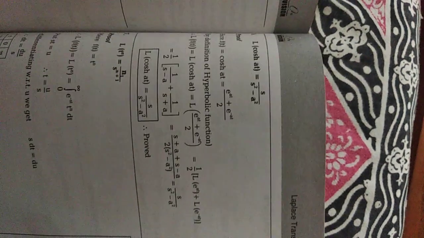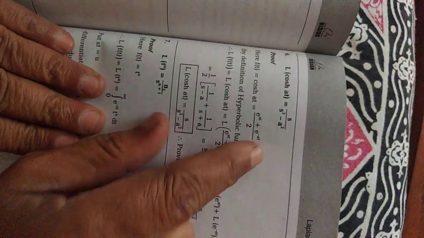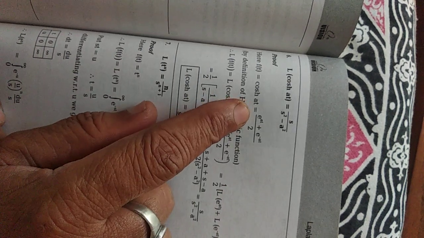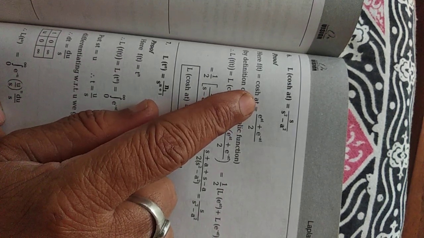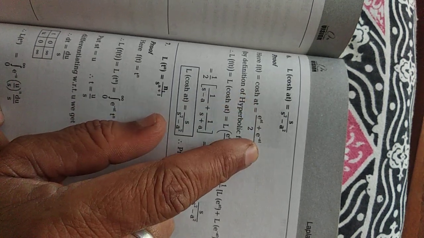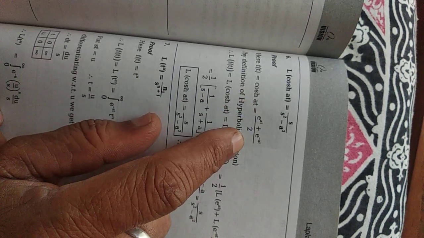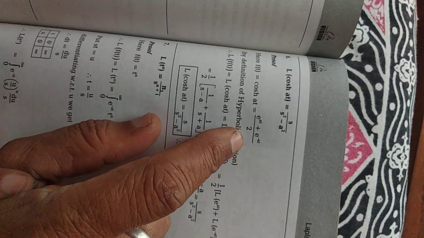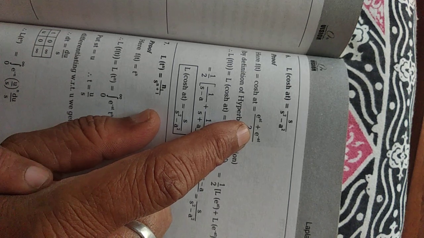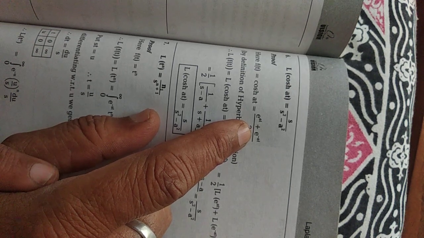The next is Laplace of cos hyperbolic at, that is s upon s square minus a square. Again use the definition of the hyperbolic function. Cos hyperbolic at is e raised to at plus e raised to minus at divided by 2. For mechanical students, again I am telling you, this concept is new, so use the definitions of hyperbolic functions.